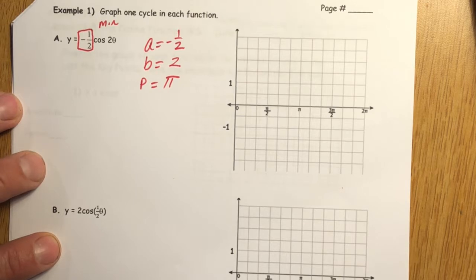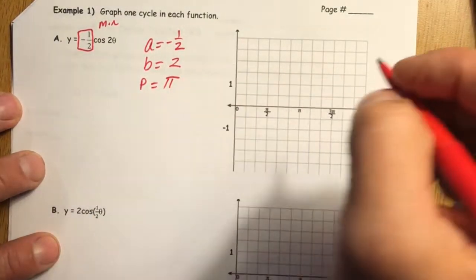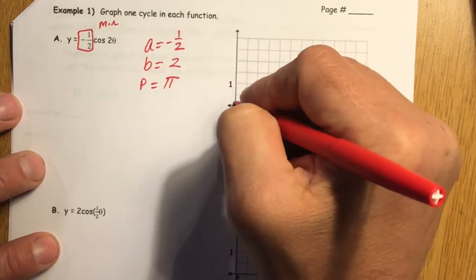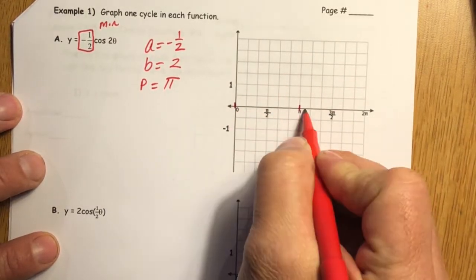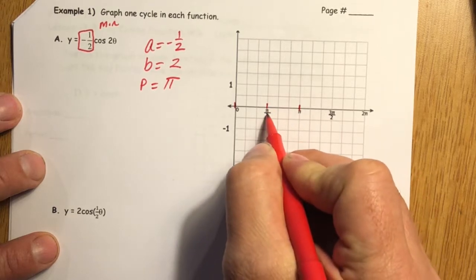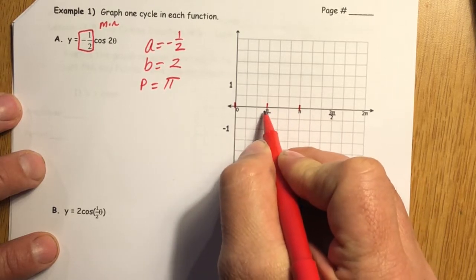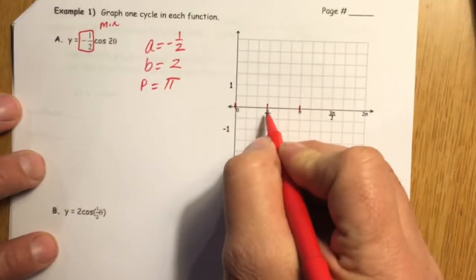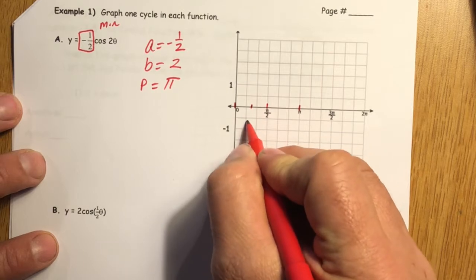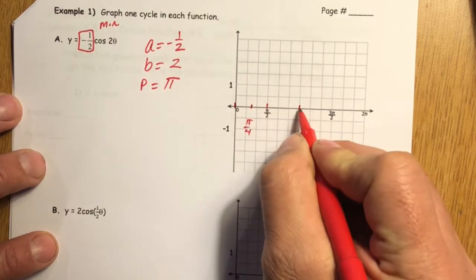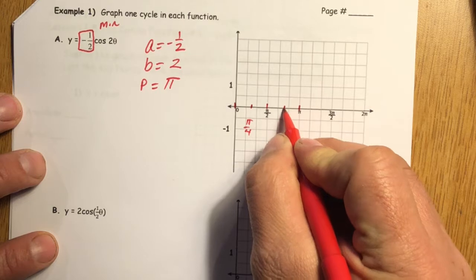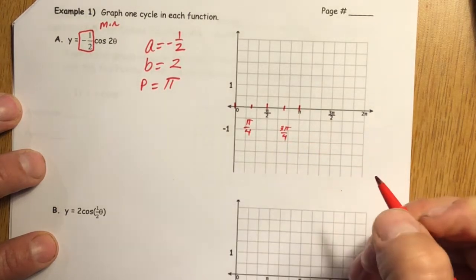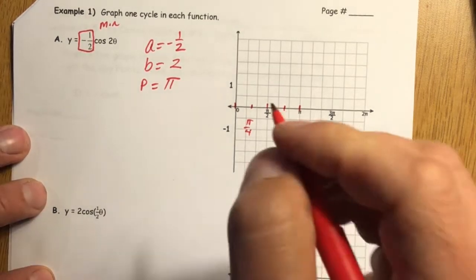So if the period is pi, that means from here to here is going to be one cycle. Half of that is pi over 2, and then half of that is going to be pi over 4, so it's going to be right about here. That's pi over 4, and then the next point is going to be 3 pi over 4. Okay, so here we go.